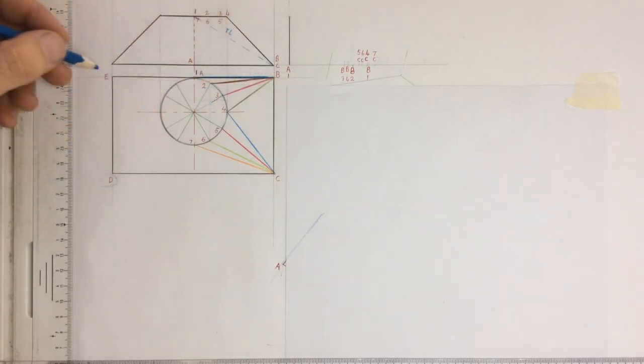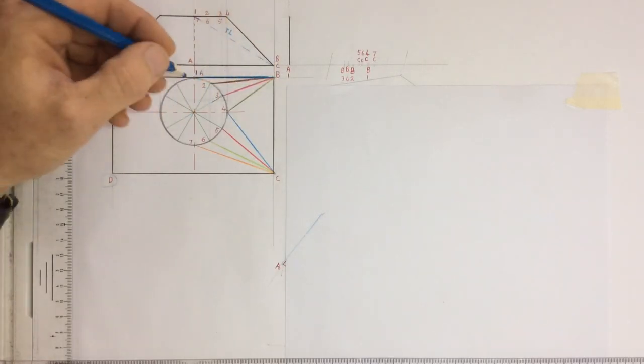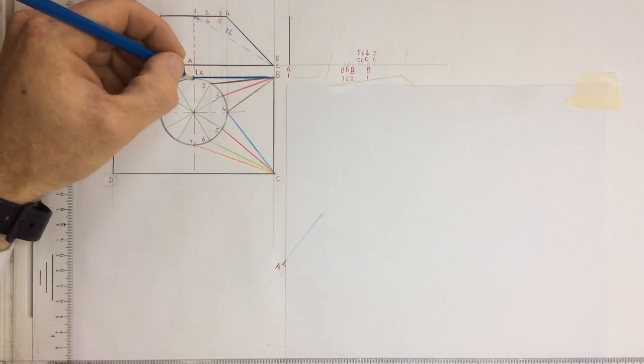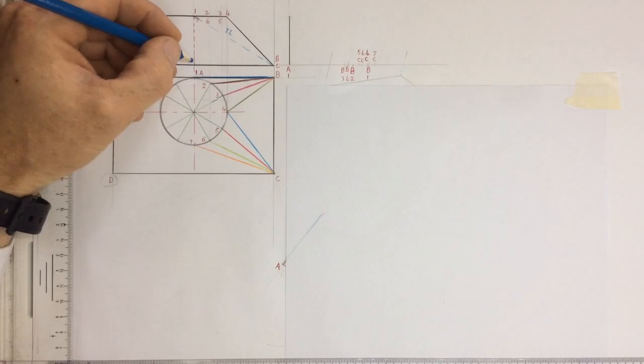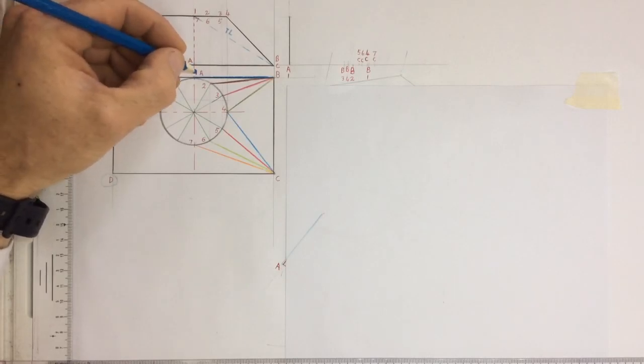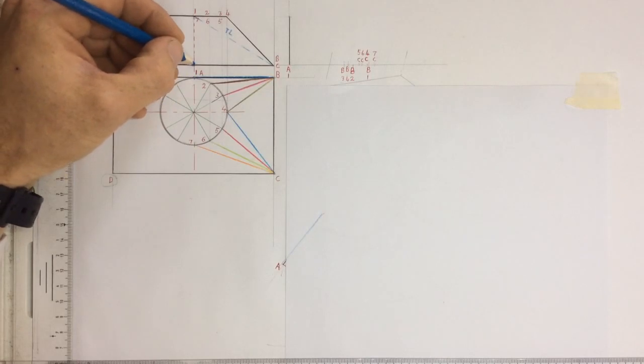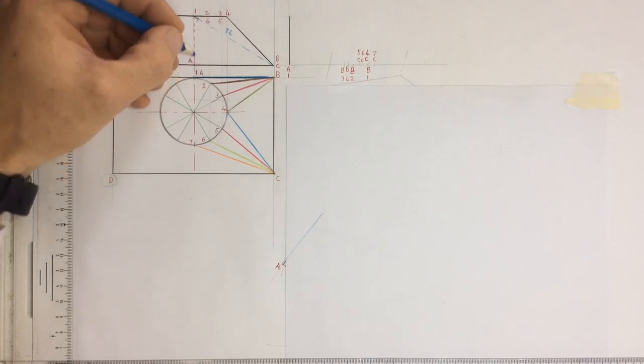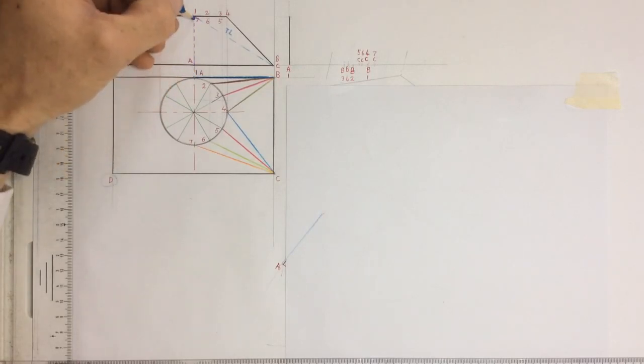If I drew an XY axis in over here, I would end up with a point view of line 1A. Down at the bottom, I've got this point A over here. 1A is going to be a true length. Why? Because I've got a point view over here. This line over here is going to be my true length.